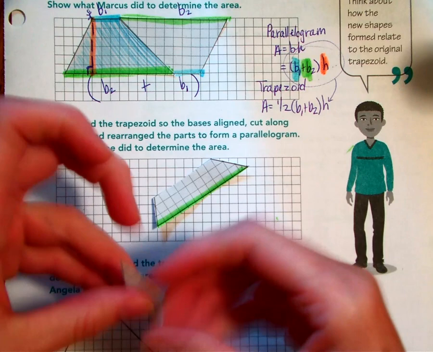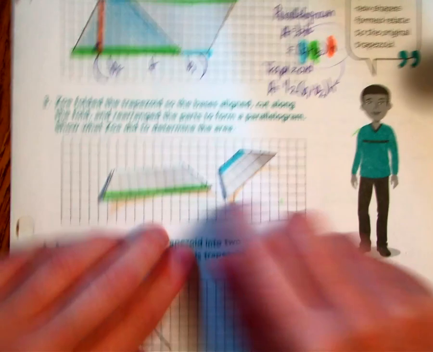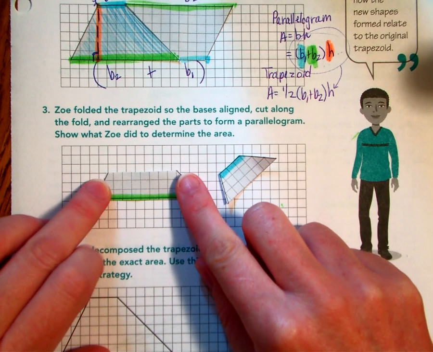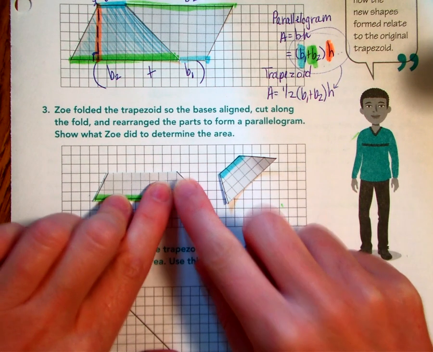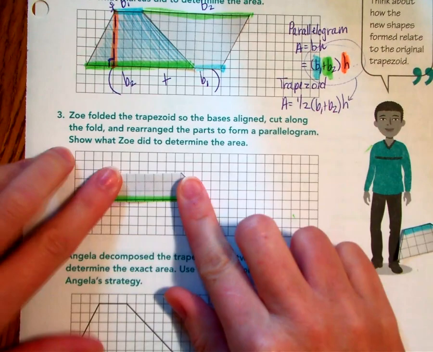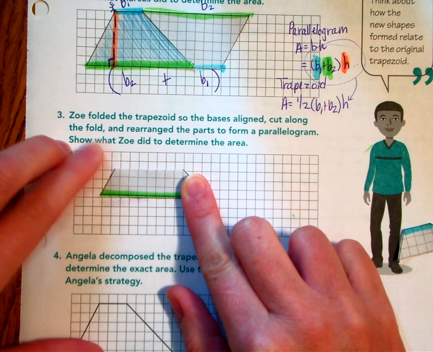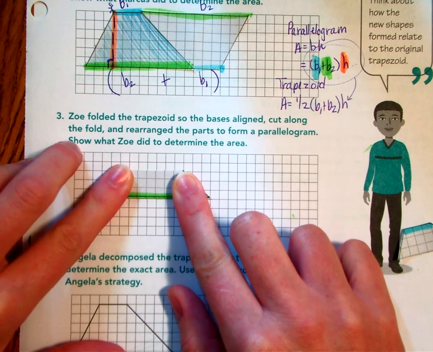And they say she takes these cut parts, and she creates a parallelogram. This is true. She's going to do this. She's going to paste this guy down. Try to line them up on the grid so if we needed to count, we could. Okay, that's as good as I'm going to get, I think.